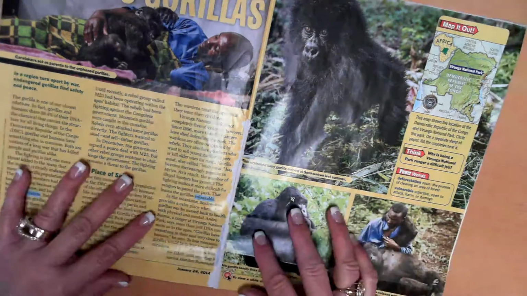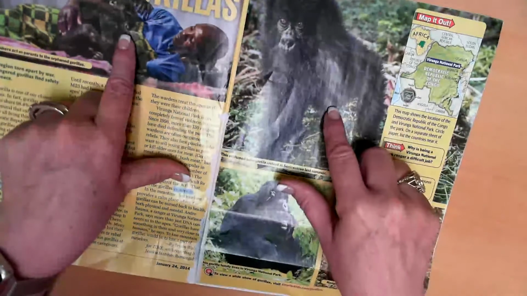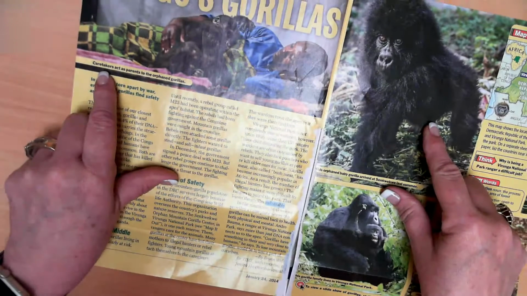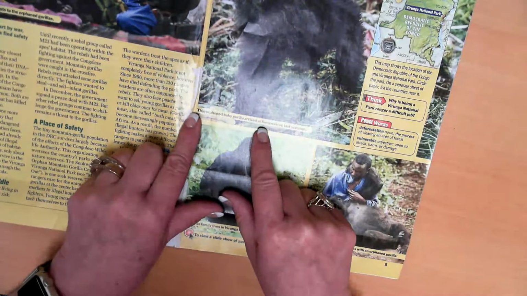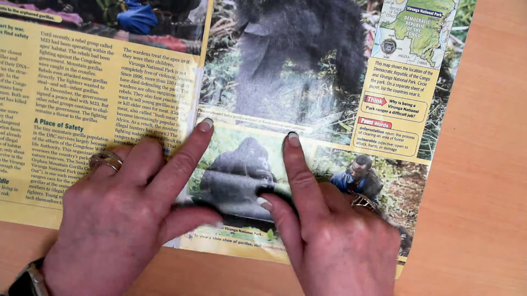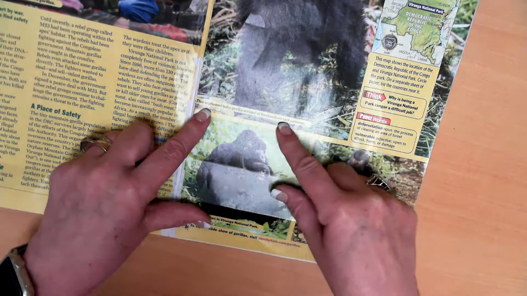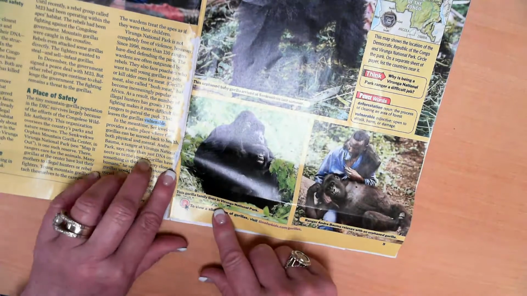And then look here, we have pictures. We have a couple of different pictures. We have captions. Caretakers act as parents to orphaned gorillas. This orphaned baby gorilla arrived in, can't even say that, Singkawi last summer. This gorilla lives in that.